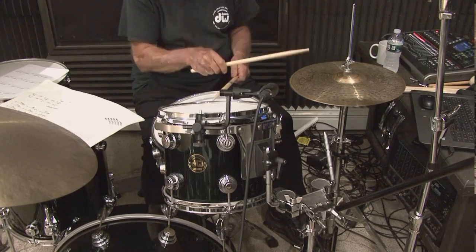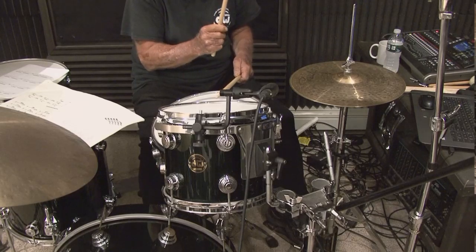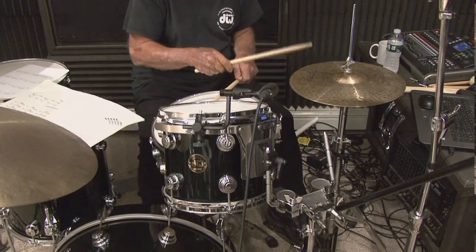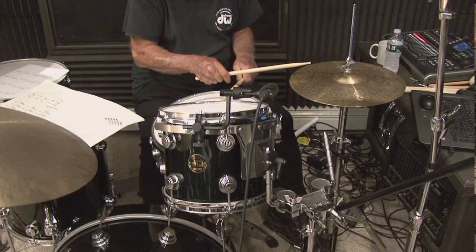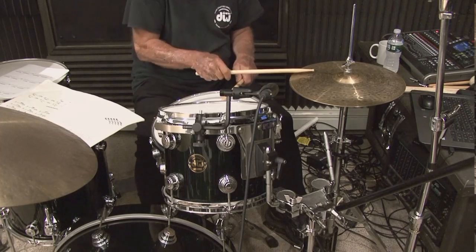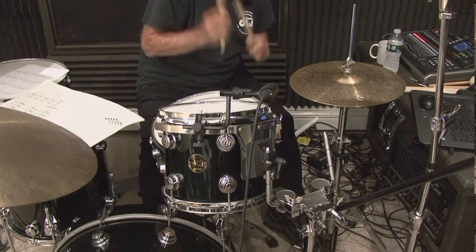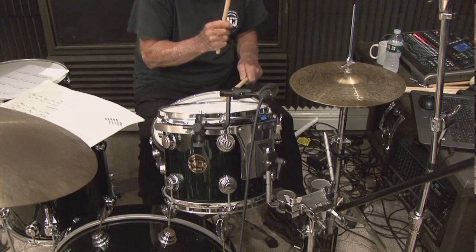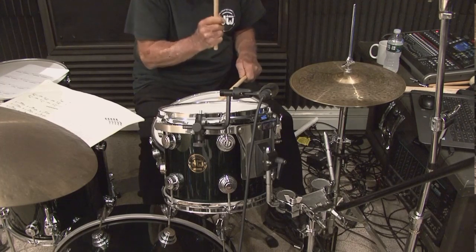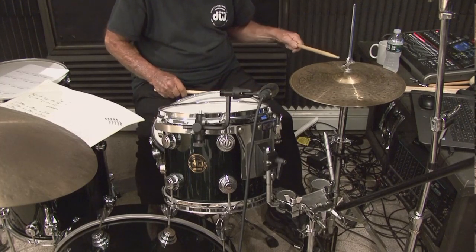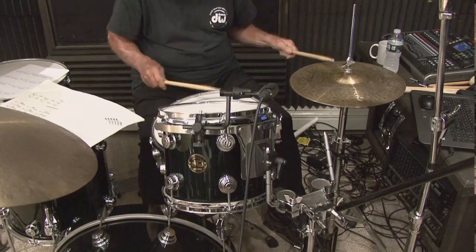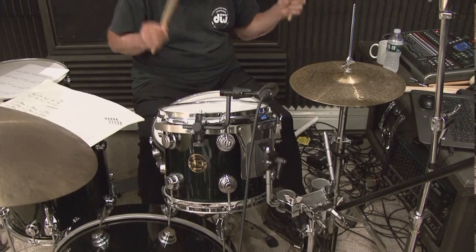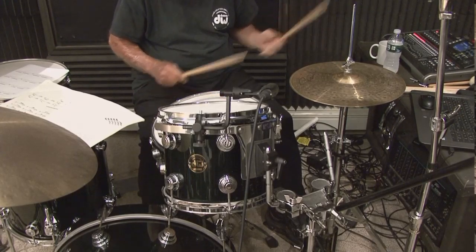Now I'm going to count in 16ths. 1 E and a 2 E and a 3 E and a 4 E and a, 1 E and a 2 E and a 3 E and a 4 E and a, and again to the left side. 1 E and a 2 E and a 3 E and a 4 E and a. Very simple.